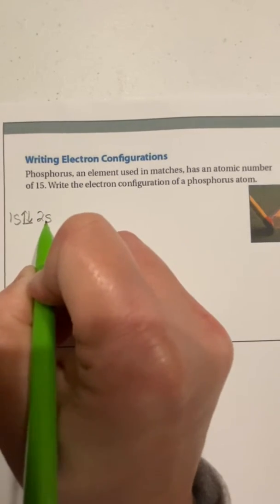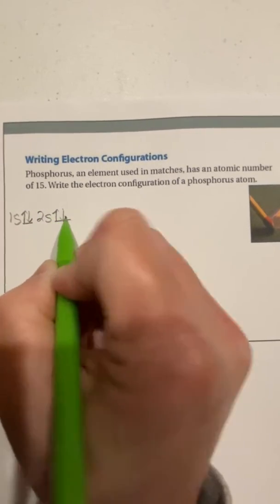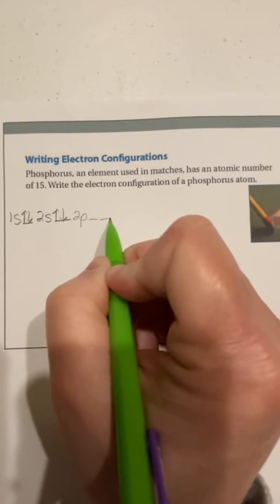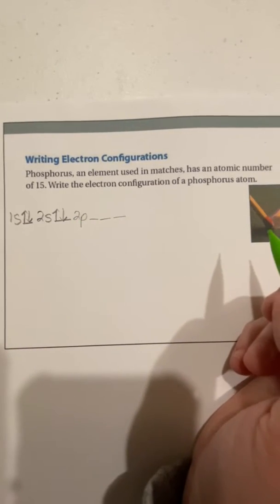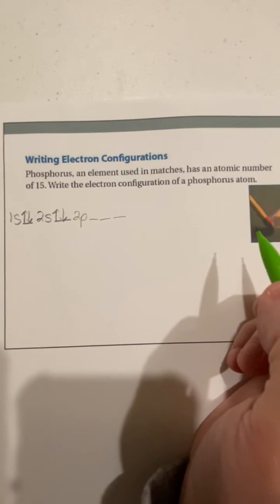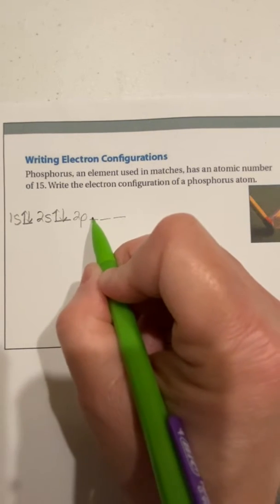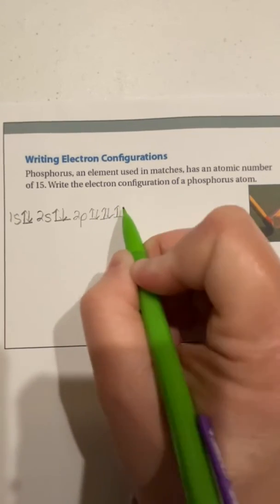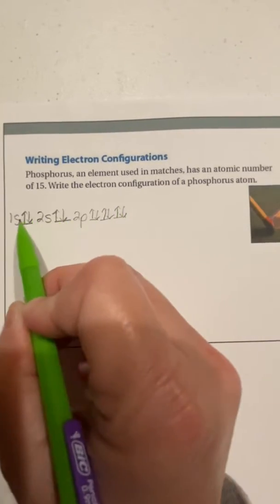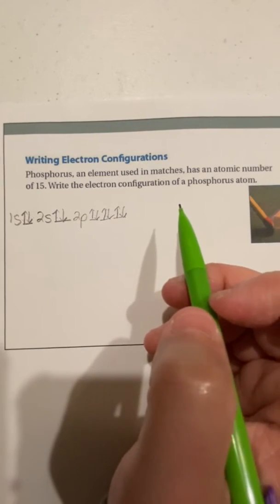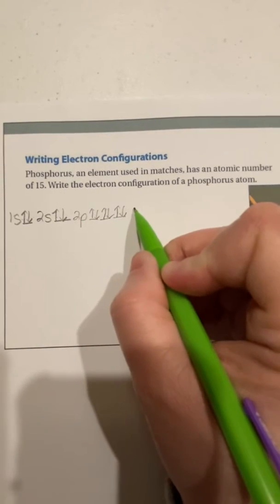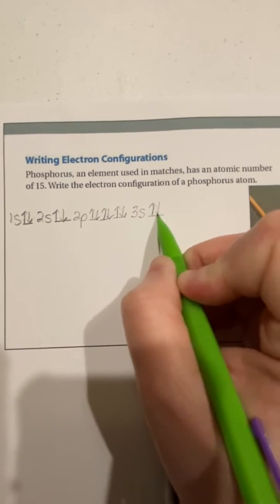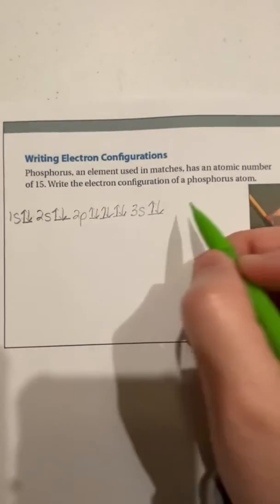My 2s orbital, there's going to be 2 electrons in it. That's 4. Then I've got to move to a 2p. Well, anytime I have a p, no matter what level, there's 3 orbitals that make it up. So I'm going to have 1, 2, 3, 4, 5, 6, 7, 8, 9, and 10. I've got 5 more electrons to place. So the next level that's filled, if you look at your notes, is 3s. That's going to be 12.